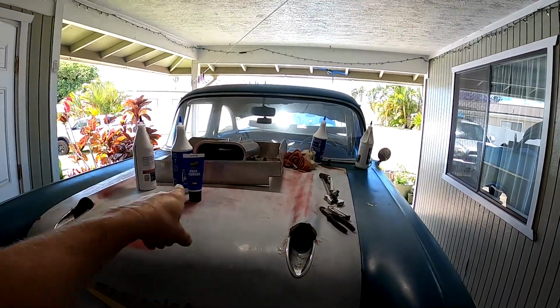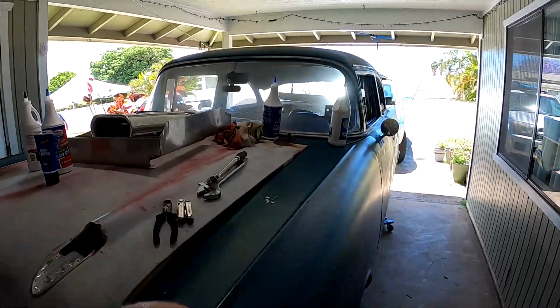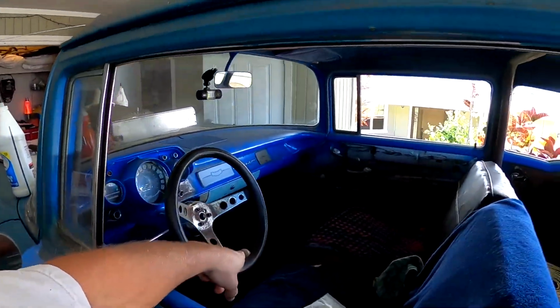Okay, so we are getting into this stuff right here, the lubricants and the transmission and rear end and all that fun stuff. Because I got a 4-speed and a 9-inch in there, and that's what we're doing. So I'll see you in just a second.